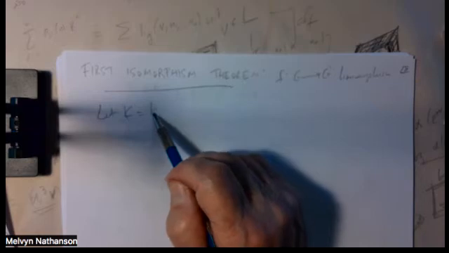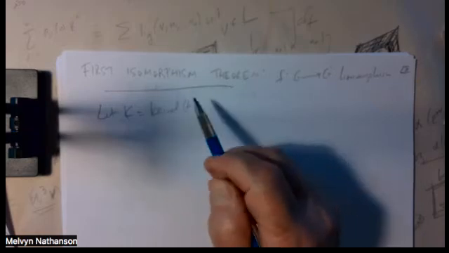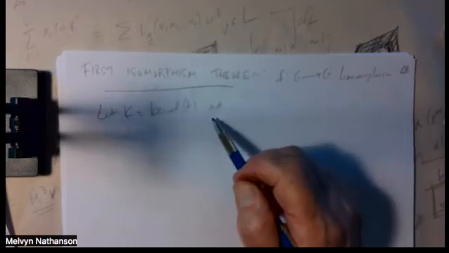Let K be the kernel of f, and let H be a normal subgroup of G such that H is contained in K, which is of course contained in G. So H and K are both normal subgroups of G, and K is the kernel of the homomorphism.